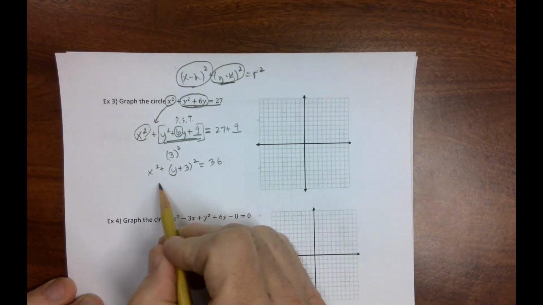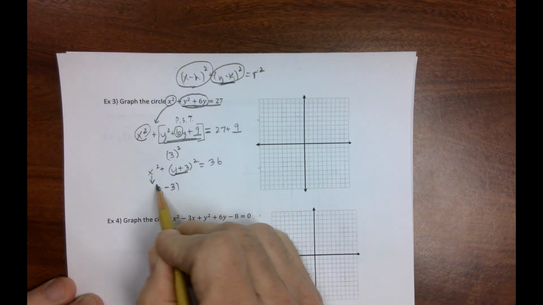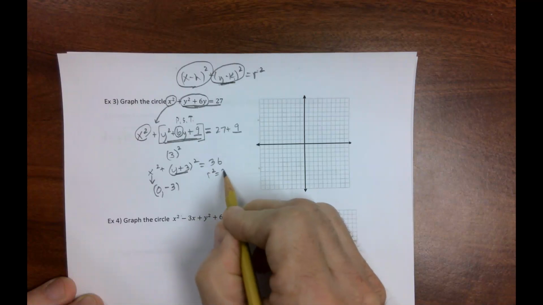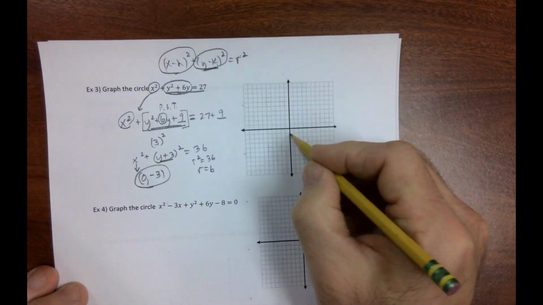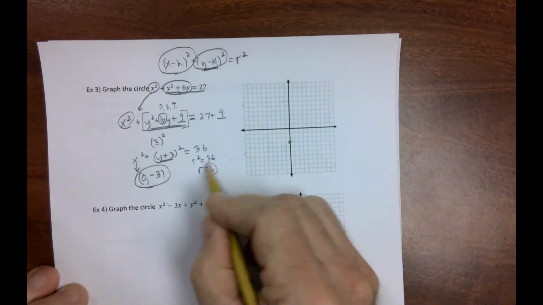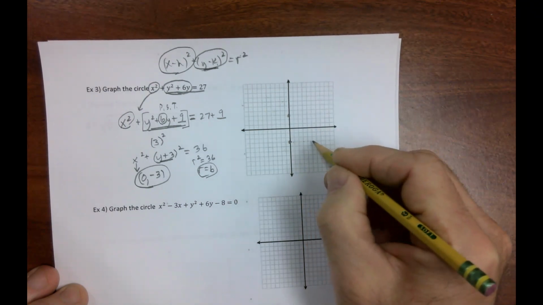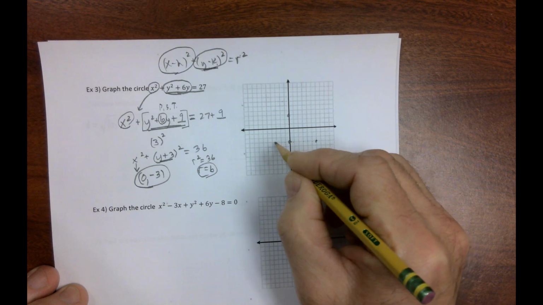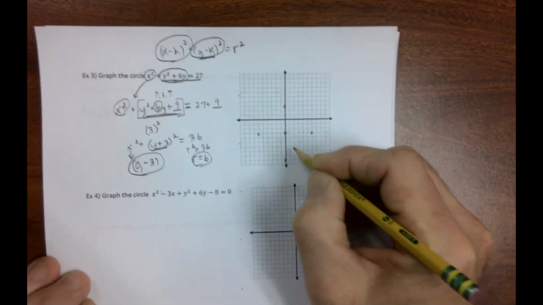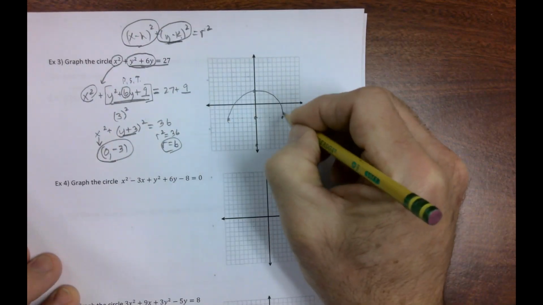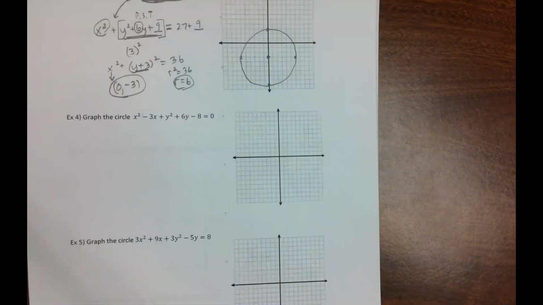Well, now I'm going to find the center. No shift there, so 0. That's left 3, so negative 3. r squared is 36, so I can just see that r is 6. Plot the center. And now move 6. 1, 2, 3, 4, 5, 6. 3, 4, 5, 6. 6. And 6. And again, just try your best to draw a nice circle. All right, there we go.